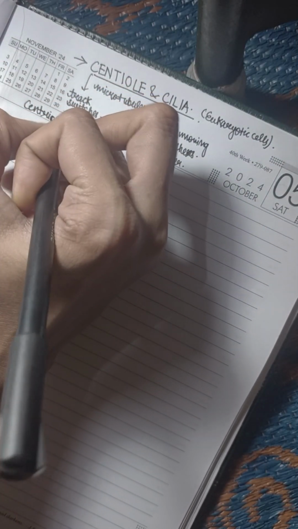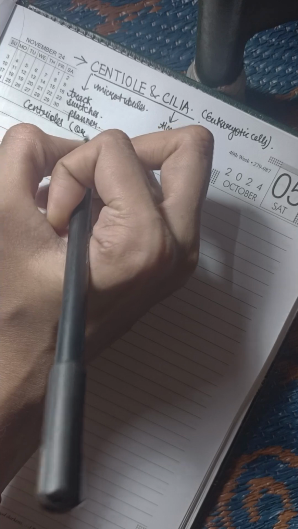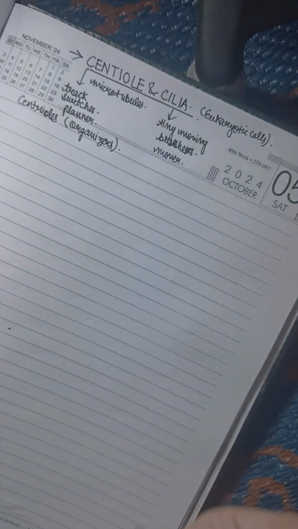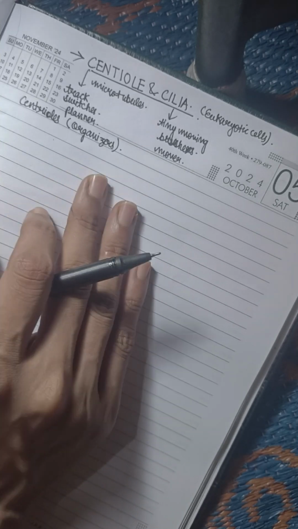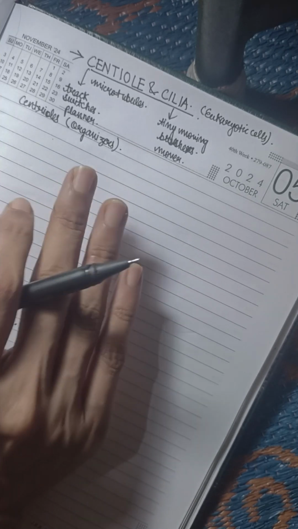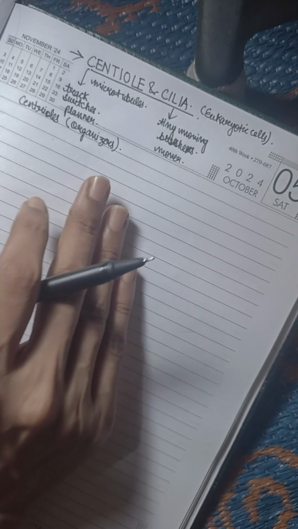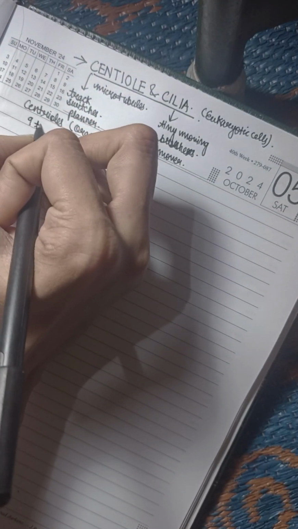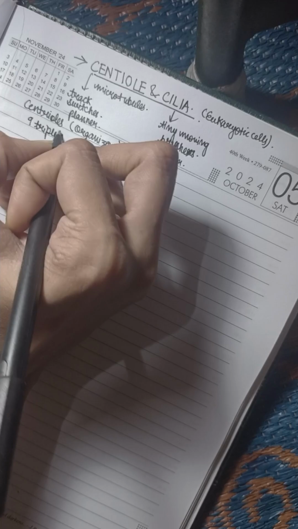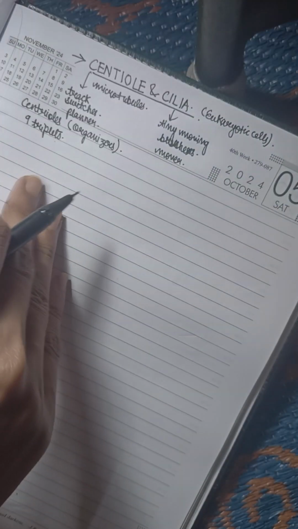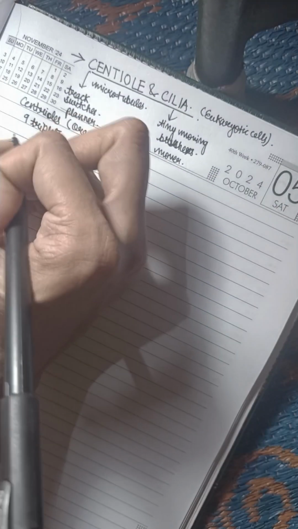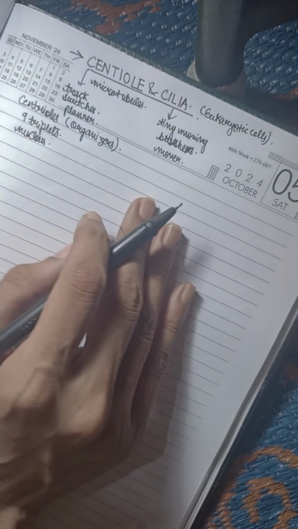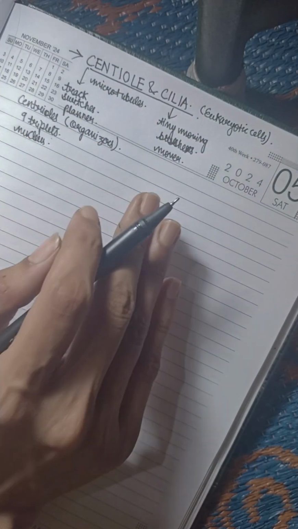Now let's first talk about the centrioles. We can also call them the organizers. Centrioles are cylindrical structures made up of 9 triplets of microtubules, and they are usually found near the nucleus in the cell and come in pairs with one perpendicular to the other.